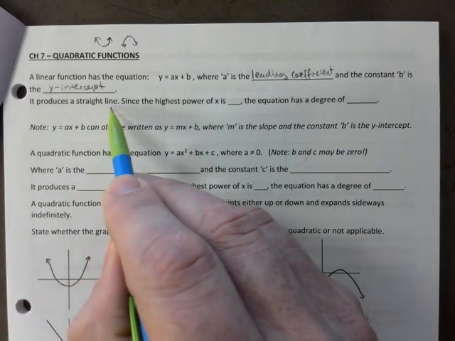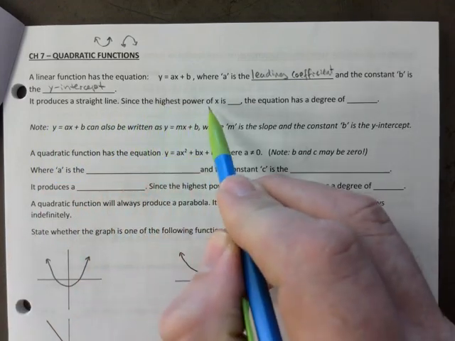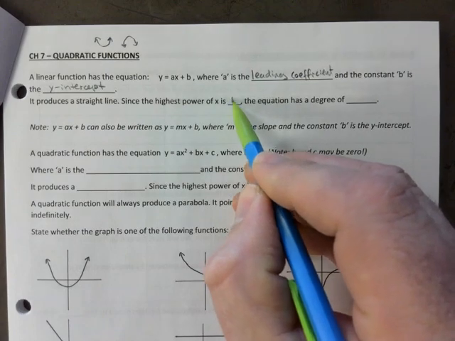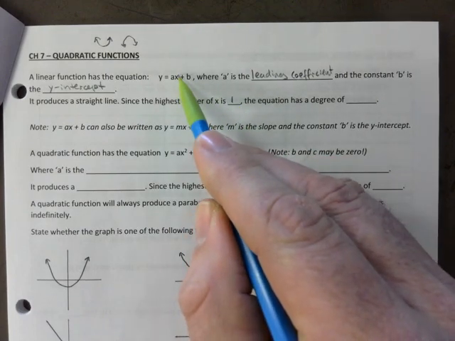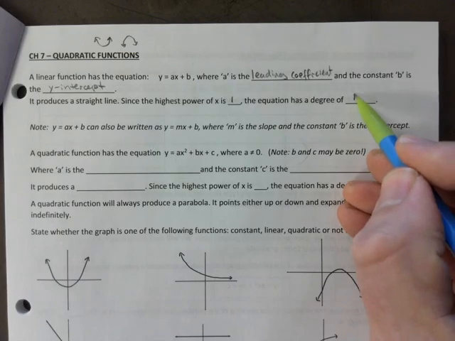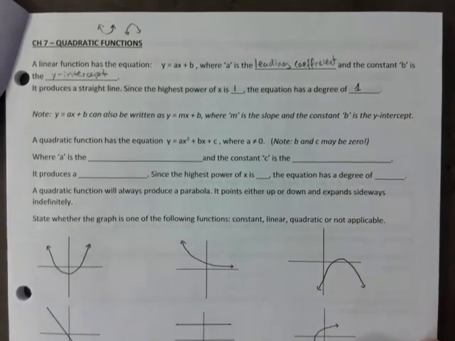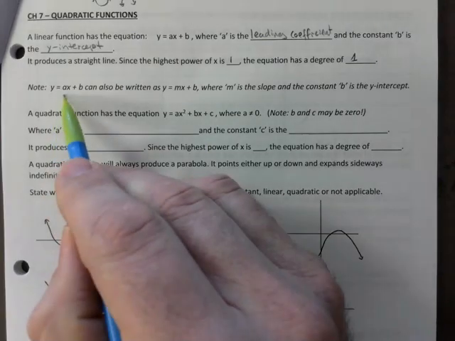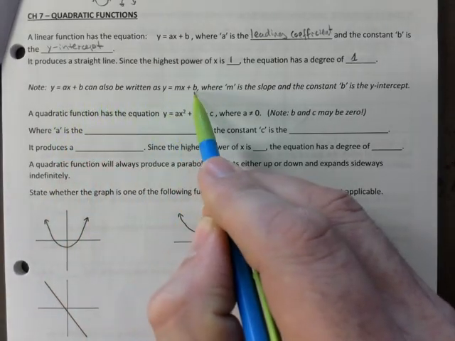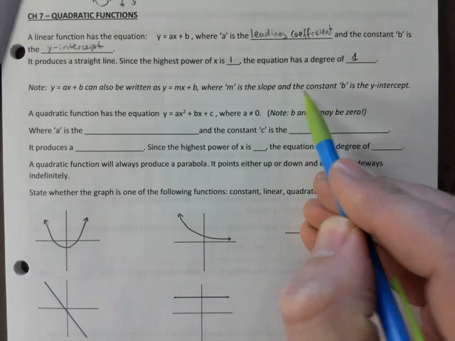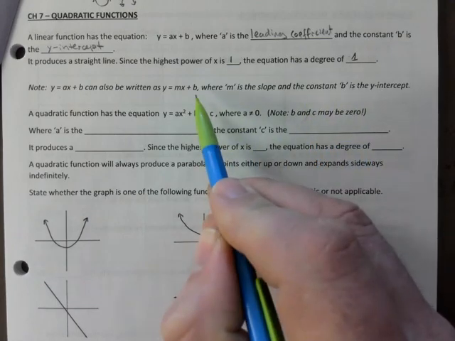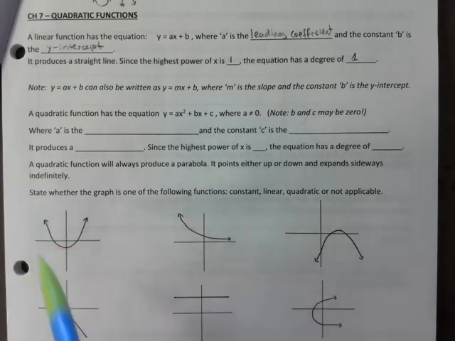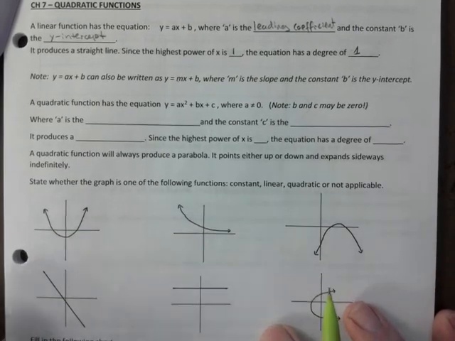It produces a straight line. Since the highest power of x is 1, the equation has a degree of 1. Y equals ax plus b can also be written as this, where m is the slope and the constant b is the y-intercept, right? So this is the y-intercept, that's your slope, rise over run. We'll do that later, okay?